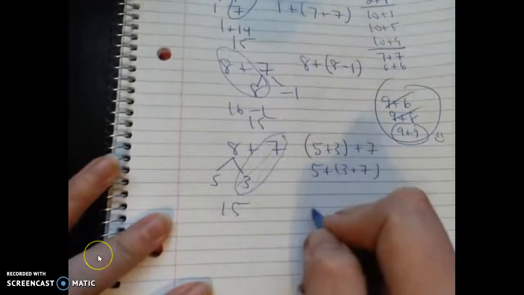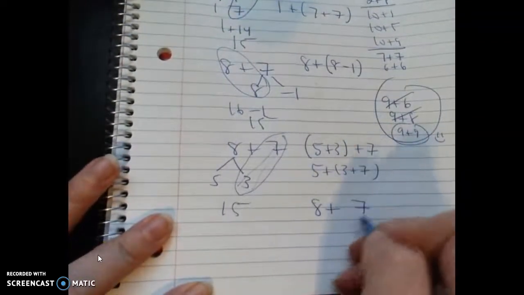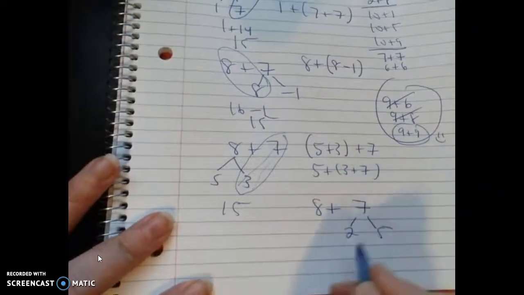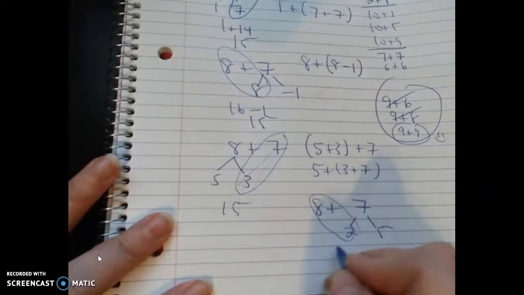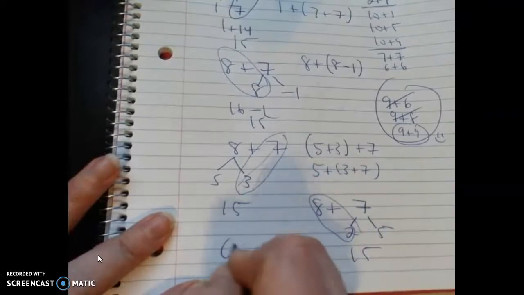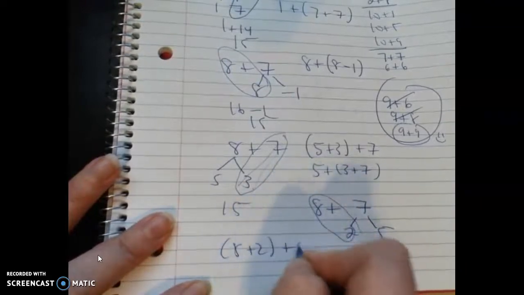I could also make a 10 the other way. So I could decompose the 7 into a 2 and a 5. And then he could combine these to get his 15. Which again, that would be the 8 plus 2 together in a parenthesis with the 5.